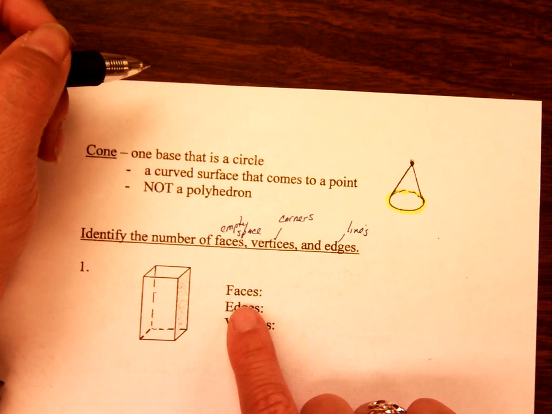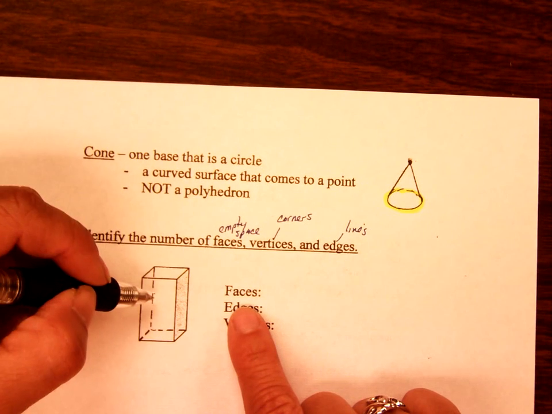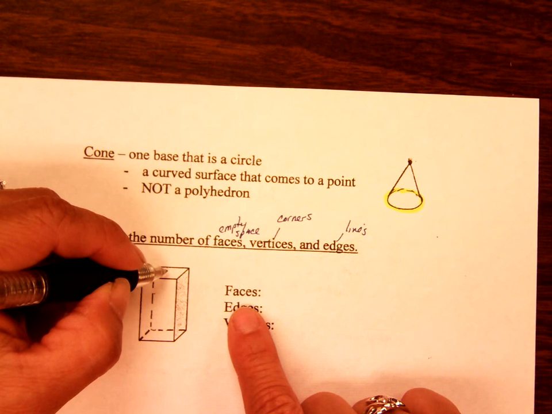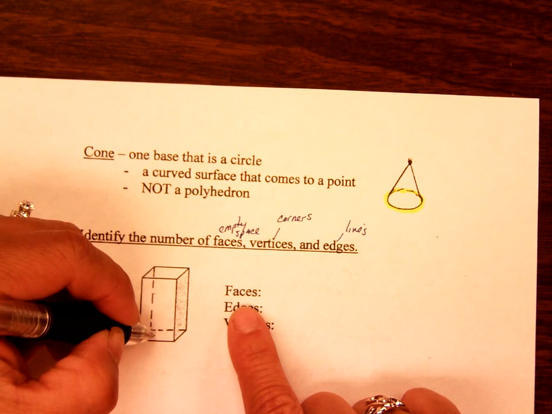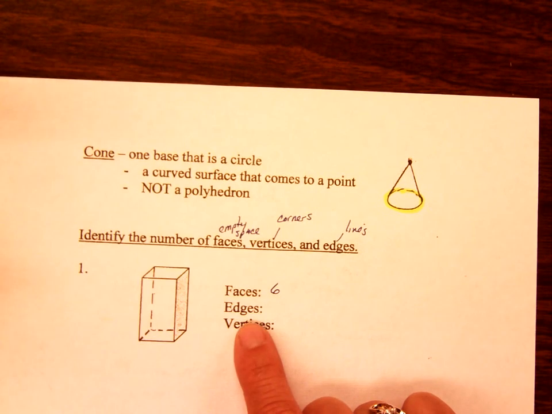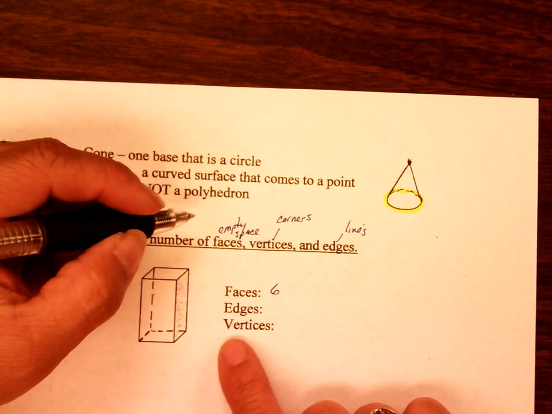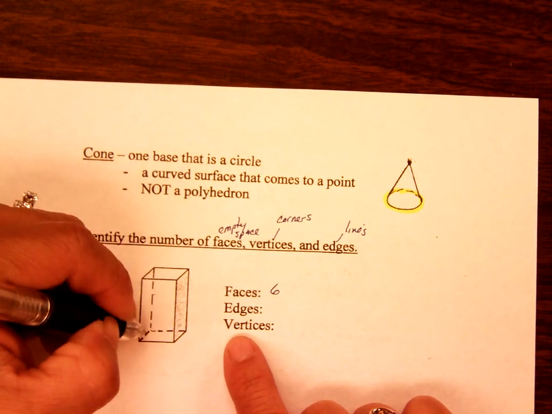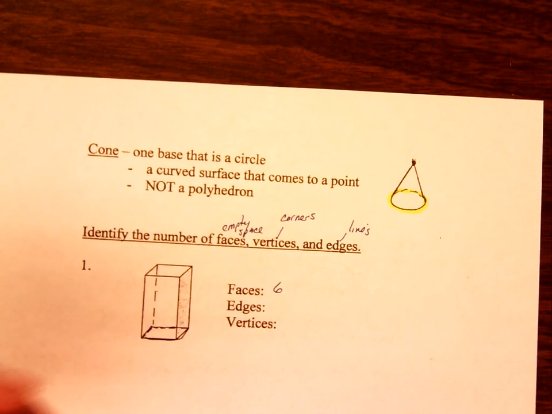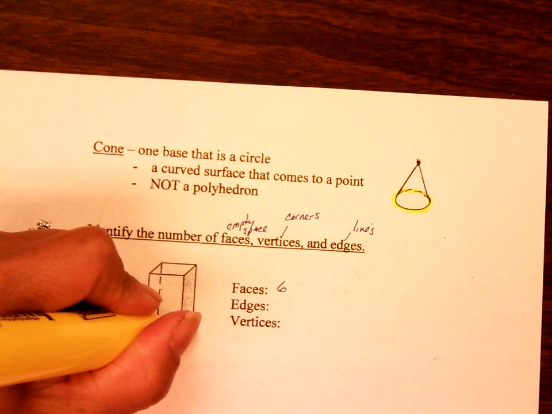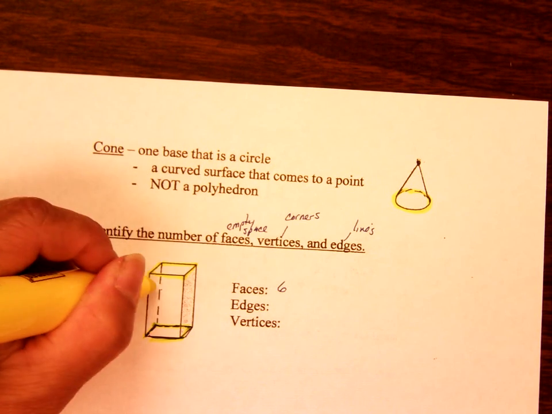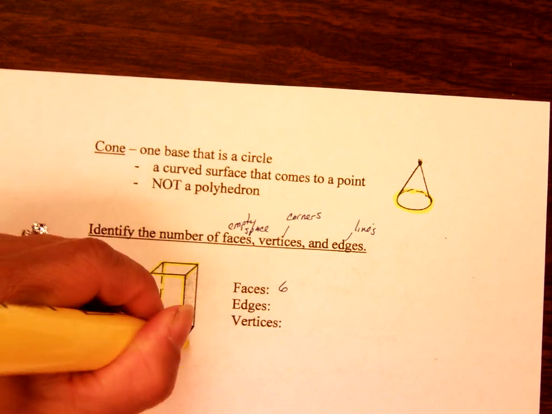Okay, so looking at your faces, you have your front and back, that's 1, 2, top and bottom 3, 4, and your sides 5, 6. So 6 faces. Edges are your lines. So here you have 1, 2, 3, 4, 5, 6, 7, 8, 9, 10, 11, 12.